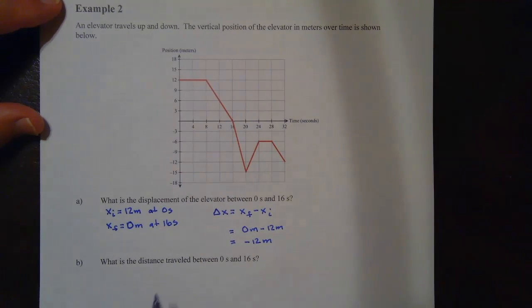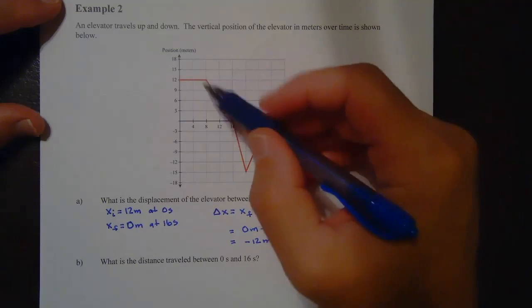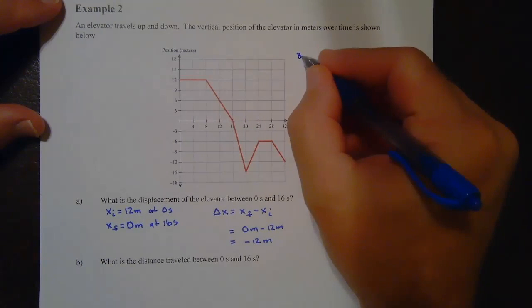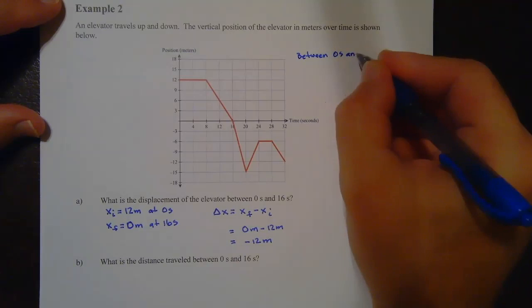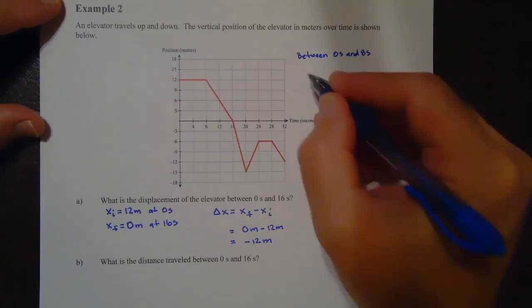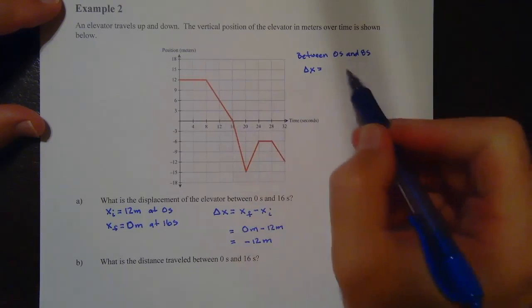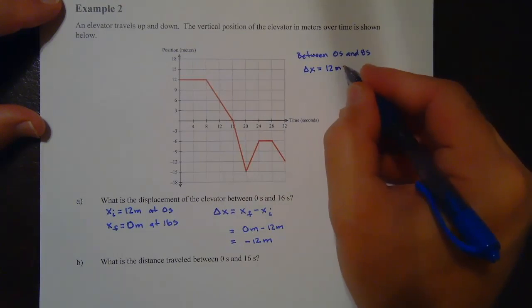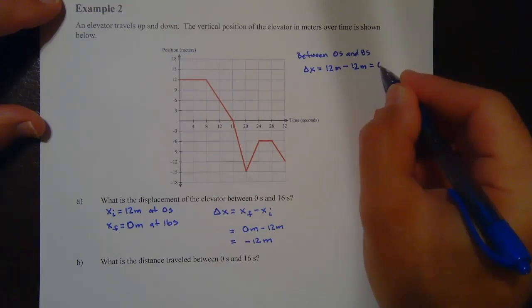So here we go. What is the distance traveled between 0 seconds and 16 seconds? We can break this up into segments, so between 0 and 8 and between 8 and 16. Between 0 seconds and 8 seconds, our displacement, our delta x, would be, after 8 seconds, our position is at 12 meters minus what was our starting? 12 meters. So that gives us 0 meters.